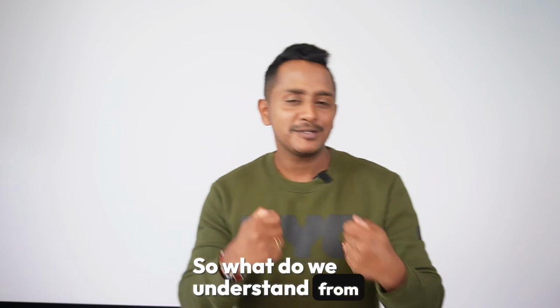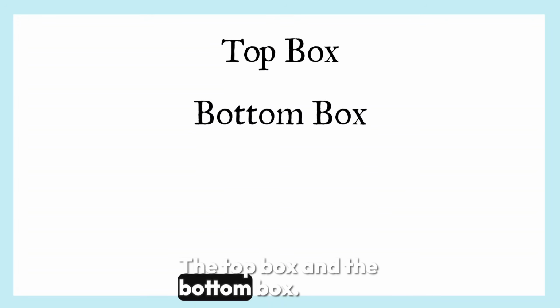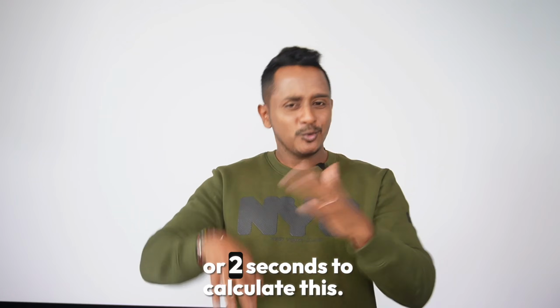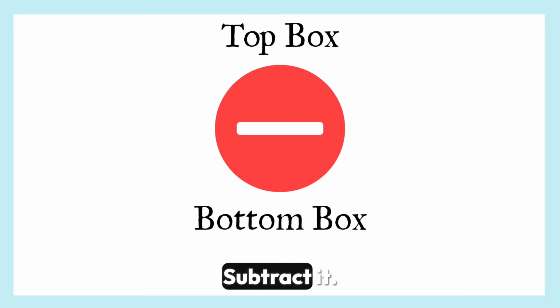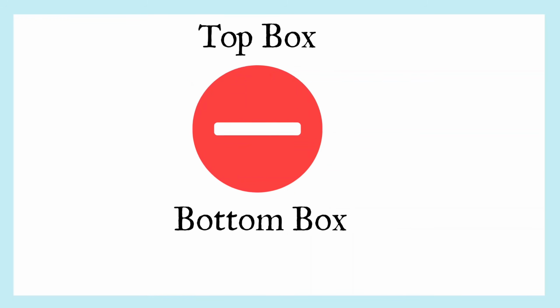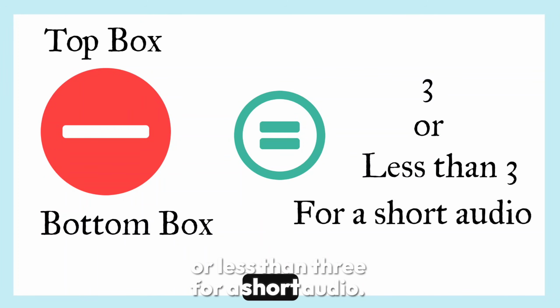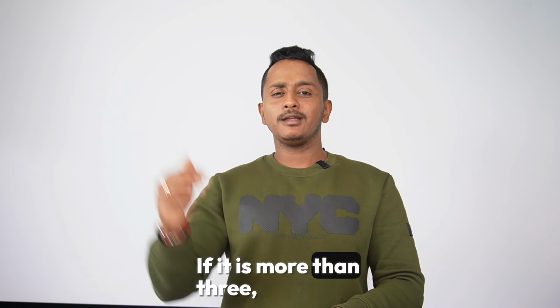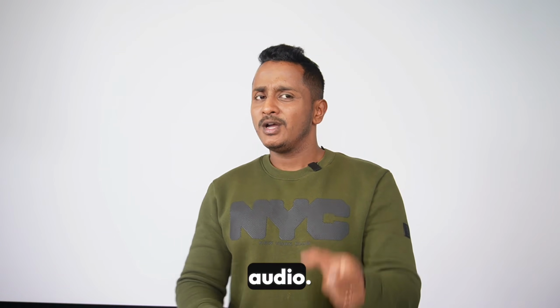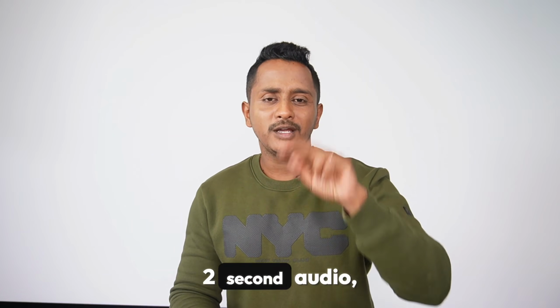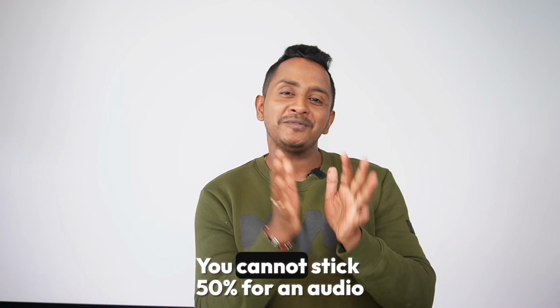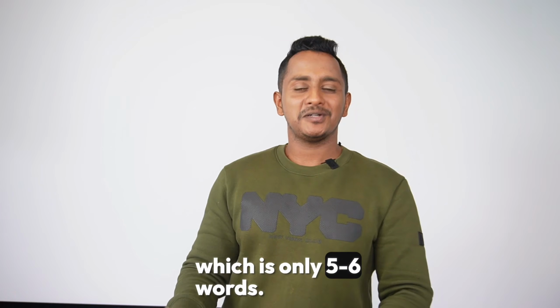So what do we understand from this math? The top box and the bottom box. You get some 3 seconds or 2 seconds to calculate this. Subtract it. When you subtract it, the result should be 3 or less than 3 for a short audio. If it is more than 3, remember this is going to be a long audio. For a short audio, 2-second audio, "please come to the next seminar." Don't say, please come. You cannot speak 50% for an audio which is only 5-6 words.